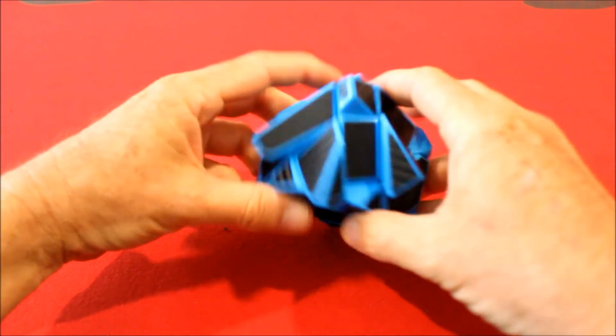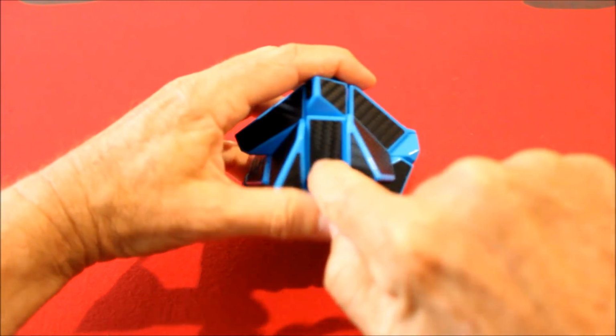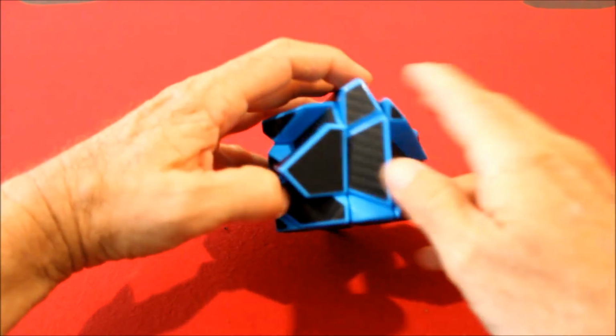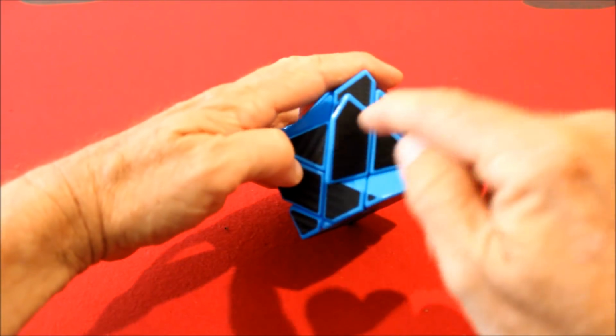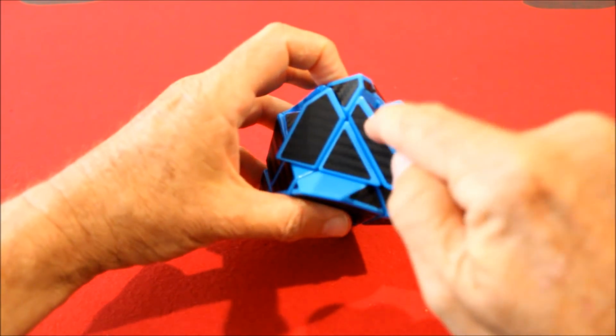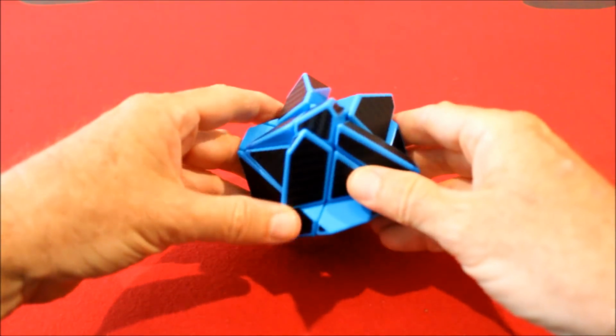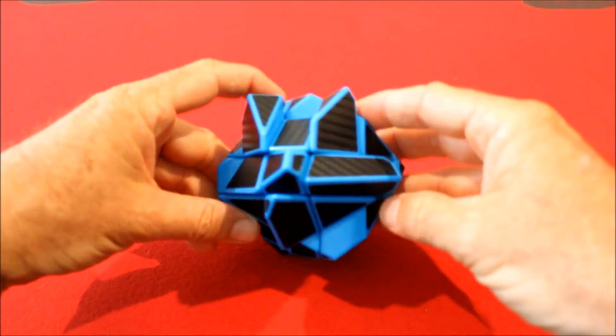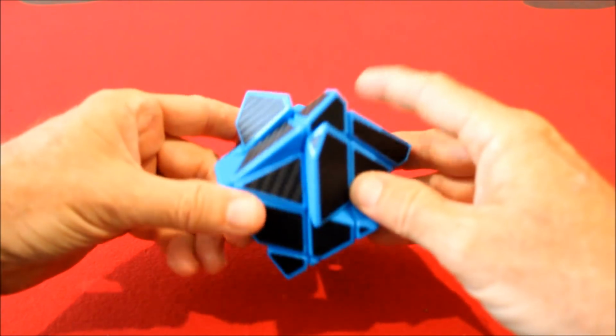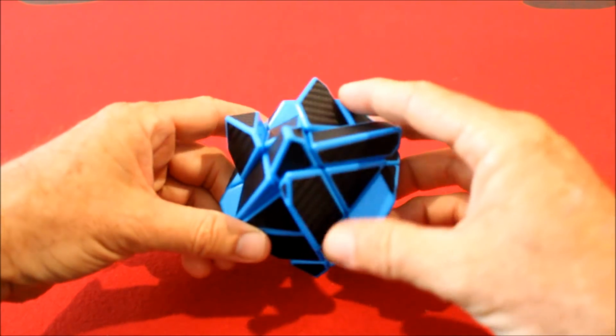Okay, let's reevaluate. So that's correct, the long side's on the left. That's correct, the long side's on the right. The church points up, so that's right, and the roof points up, so that's right. So they are now all in the correct orientation. So we're ready to go on to the next step, which is positioning them properly.